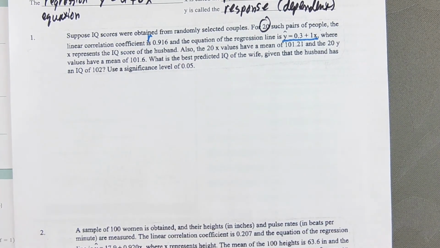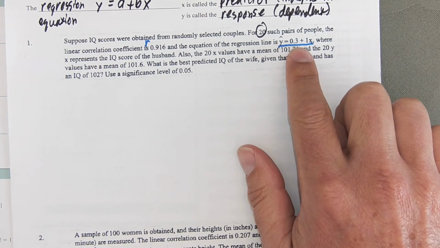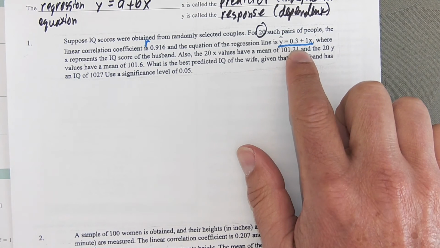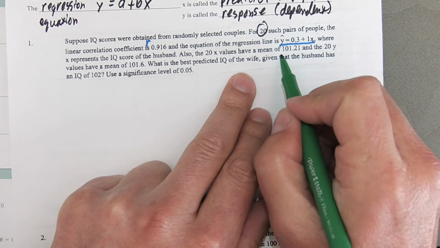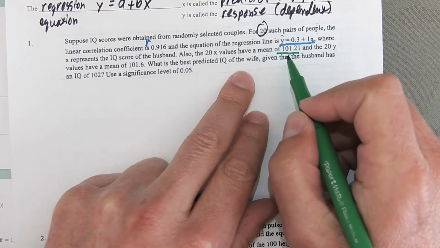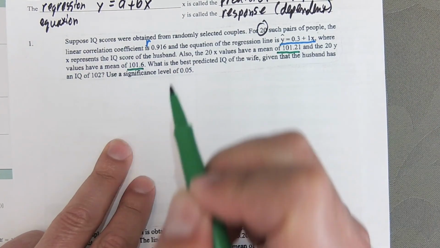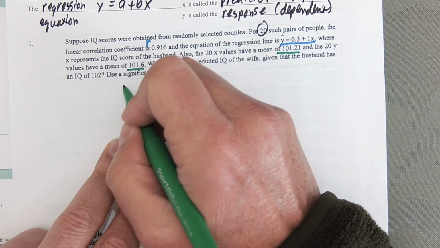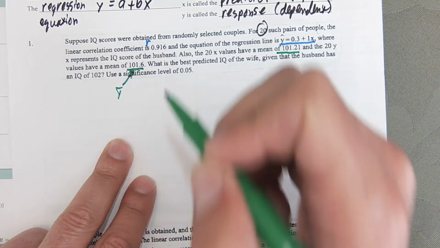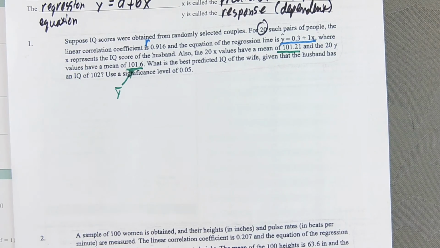Now, I want to point out that there's going to be one of two ways that we're going to use a predictor. One of them is the linear regression line. That's only if there's a correlation between X and Y. These are IQ scores between husbands and wives. If there is no correlation, then we use the mean. So this is Y bar. That'll be our best predictor if there is no correlation. So let's see if there is a correlation.